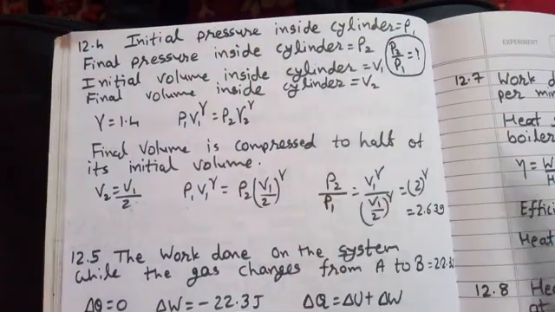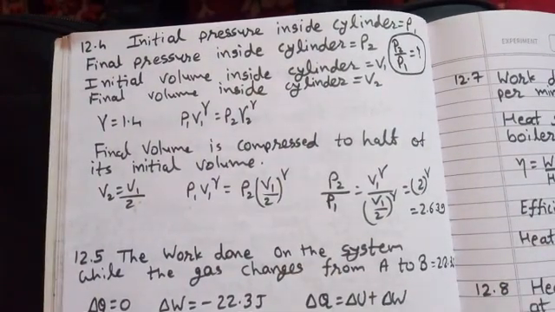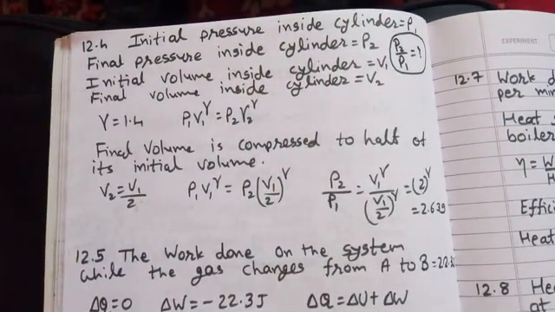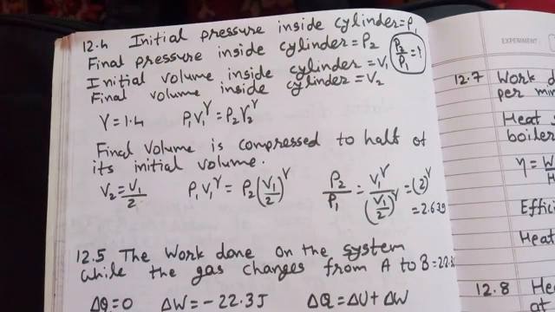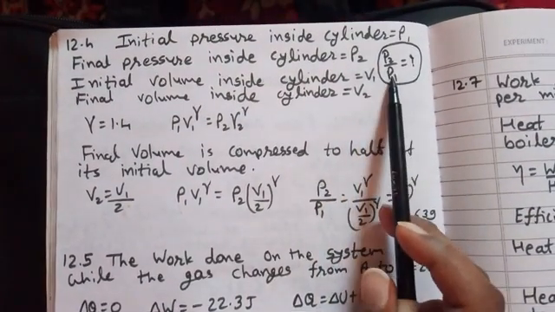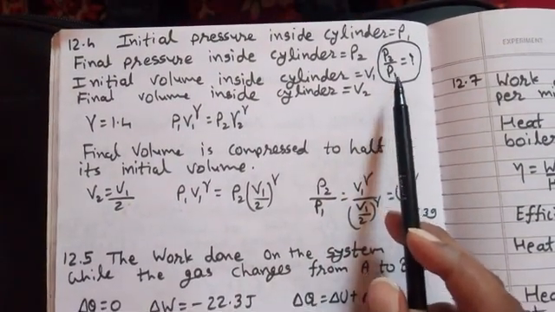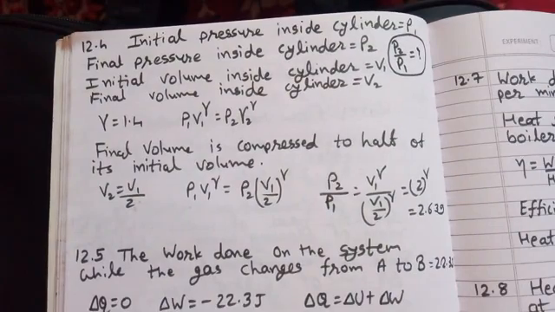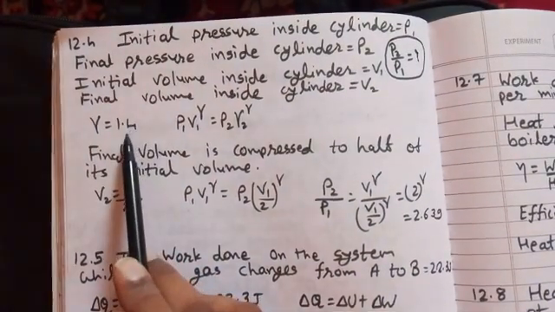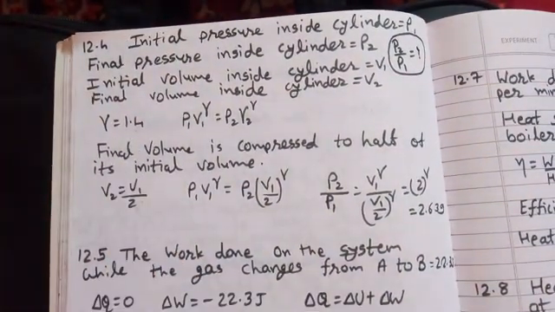12.4: initial pressure inside cylinder P1, final pressure P2, initial volume inside cylinder V1, final volume V2, right? So here in this question we have to find P2 upon P1, ratio of these pressures. Now gamma is equal to 1.4, that is given.